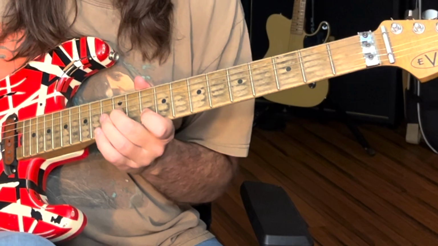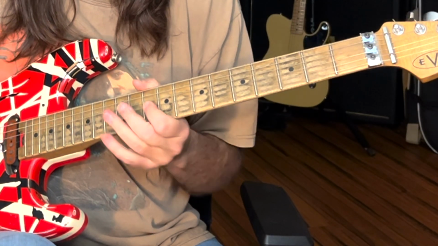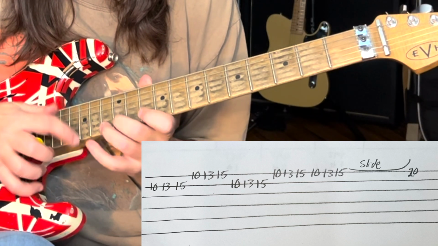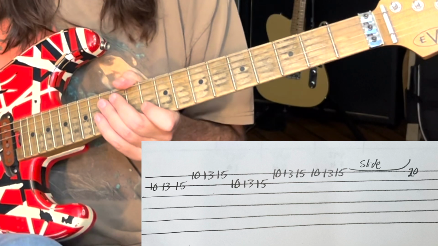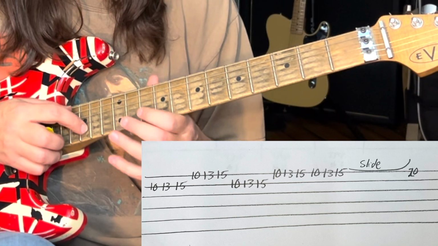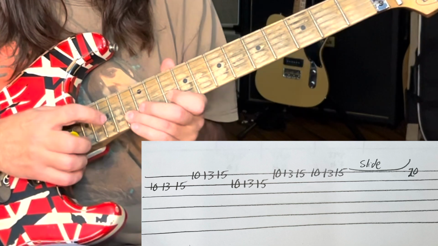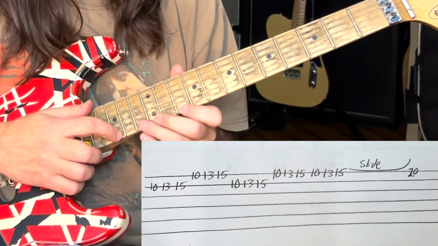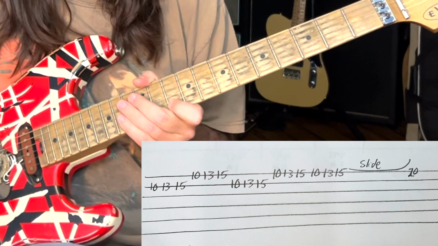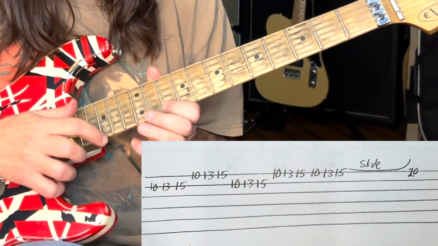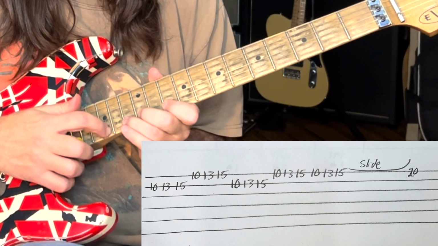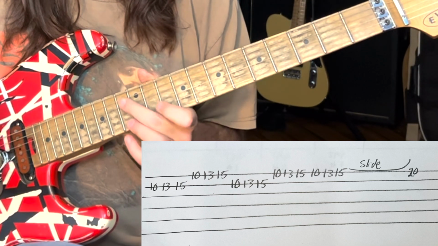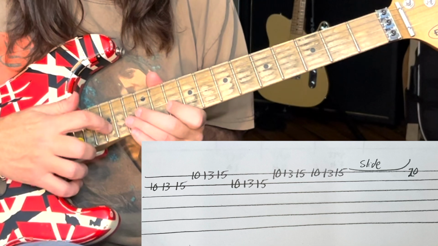So that, then you go. The best way I can describe this, I don't think Eddie was super precise with it, but I'm on the 10, 13, and the 15. So it sounds like this. And then on the E string, I'm going to do that as well, and I'm going to alternate and then do it twice on that high E string the second time I go, and then slide up like that.